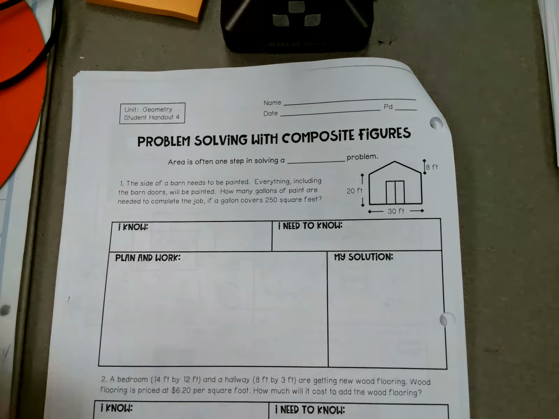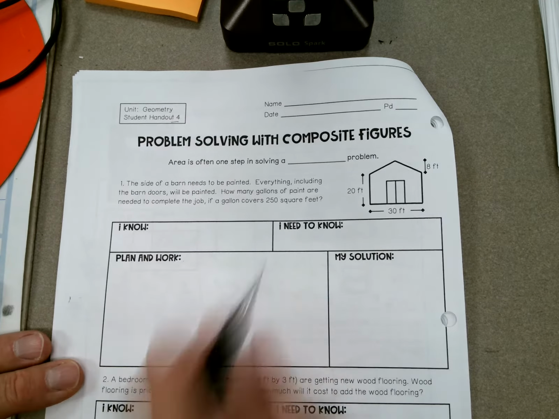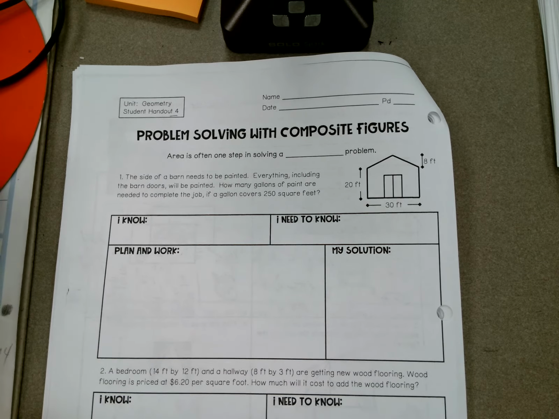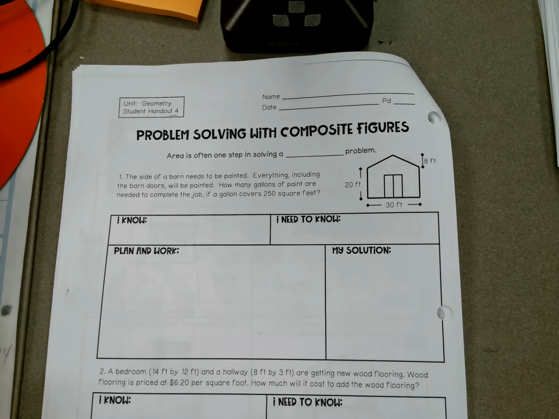All right, folks, we're moving on to lesson 4. Now we're going to be applying this, putting wood floor down, maybe doing some painting and so on with these composite figures. So let's get rocking and rolling here and see what we have.